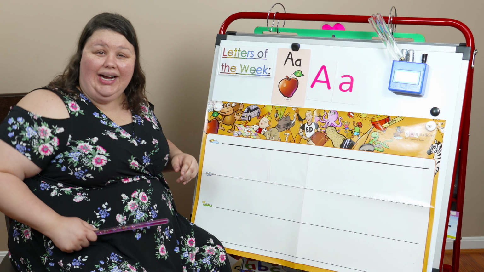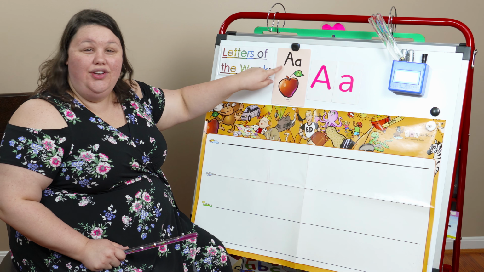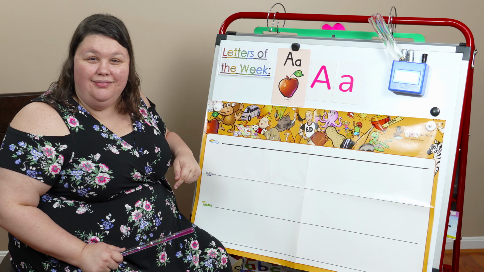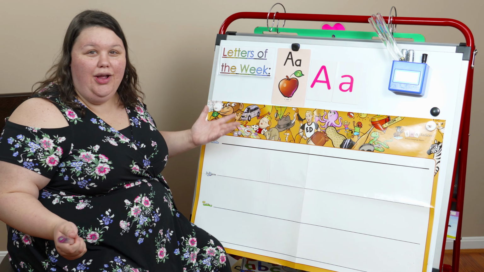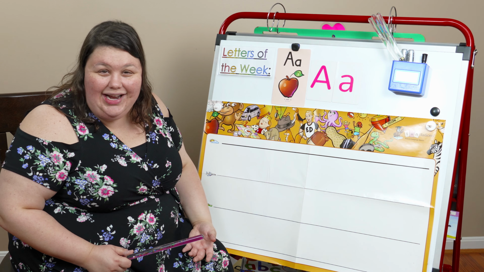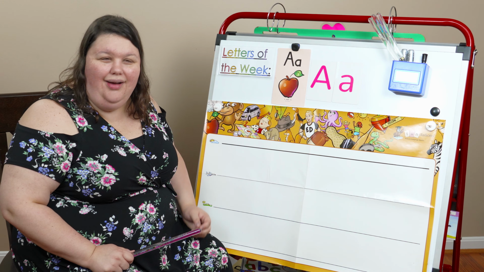Great job! Practice spelling your name every single day and practice writing it too. You have to know the letters that are in your name. That's the first thing we do. And then we can work on our last name. And then we can learn sight words. And then we can write sentences and read sentences. You're doing a great job.